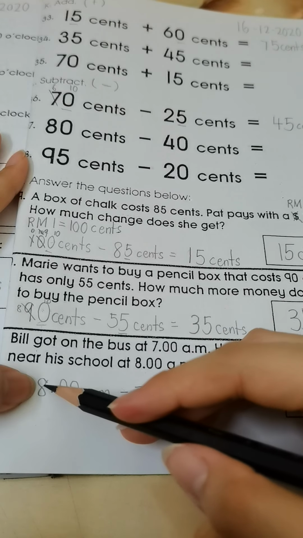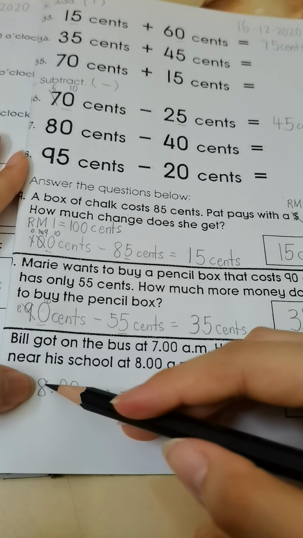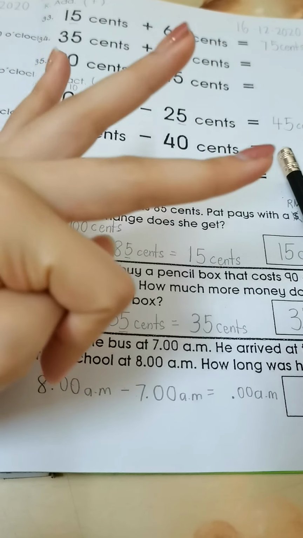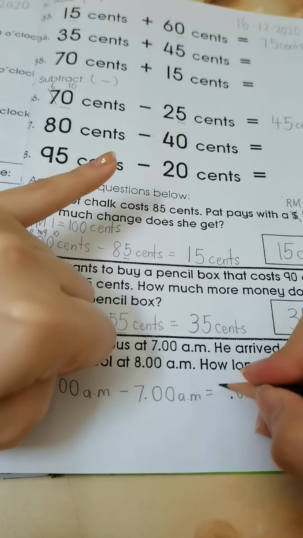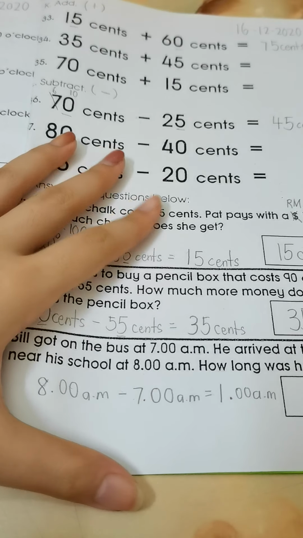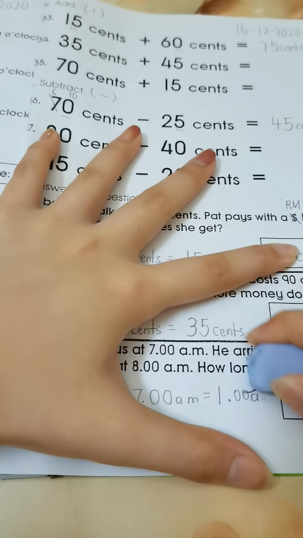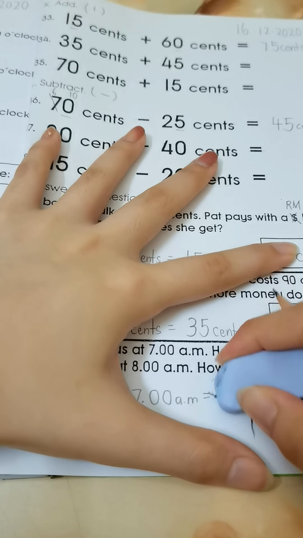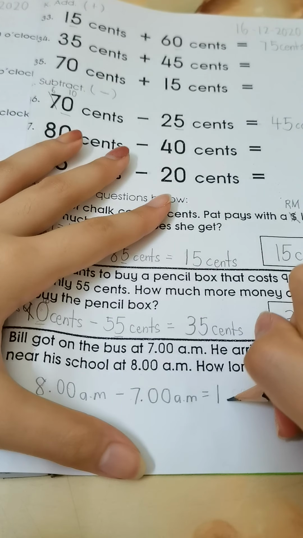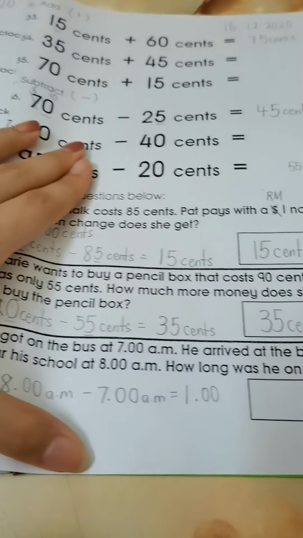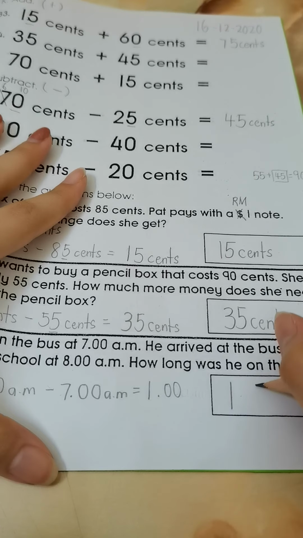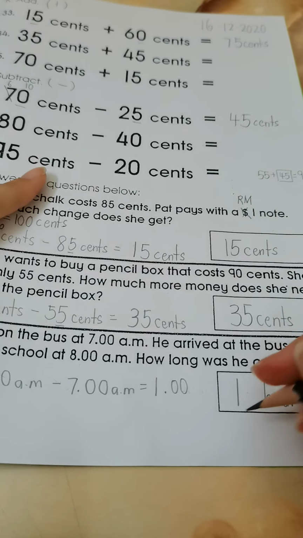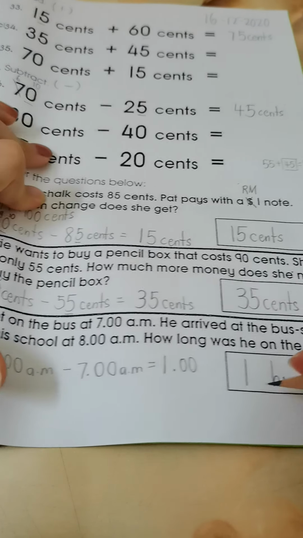Show my fingers 8, cut 7. 1, 2, 3, 4, 5, 6, 7. Left 1. So no need to write AM because this one just wants to know how long he was on the bus. So 1 hour. You just write down here 1 hour. Okay, so these are very confusing, so you can just write it down.